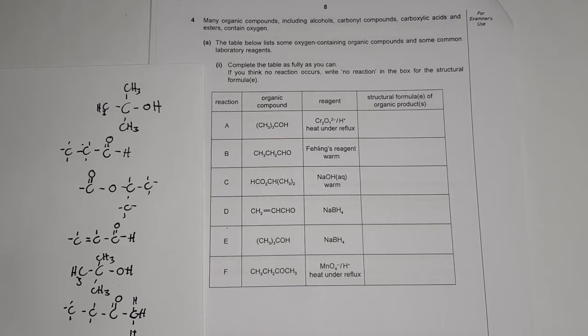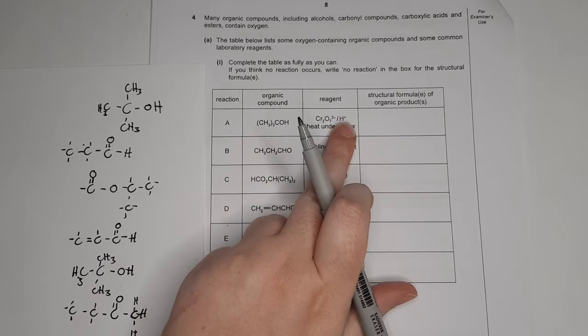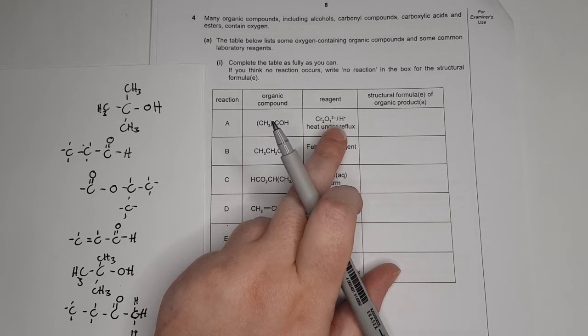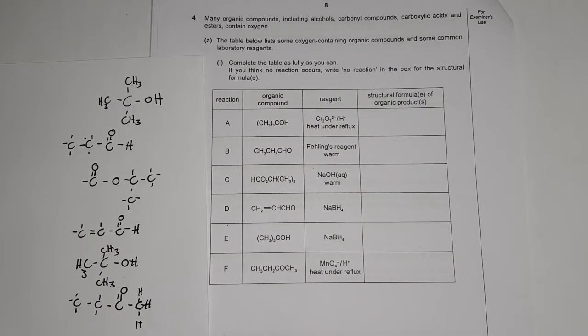Now I can see, are they going to react in the end? So our first one was the alcohol, and its reagent is dichromate with H+, and whenever you see H+, it means acid. So I've got acidified dichromate with heat under reflux. So since I'm dealing with an alcohol, I can have a look at my reactions, and I know that a dichromate is an oxidizing agent.